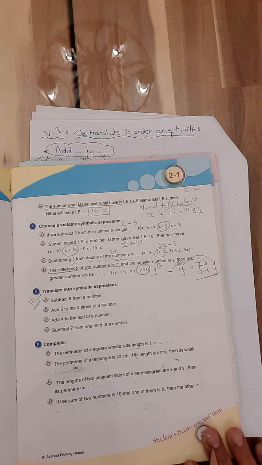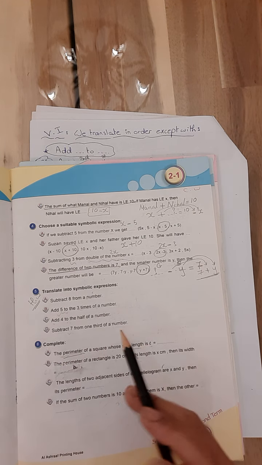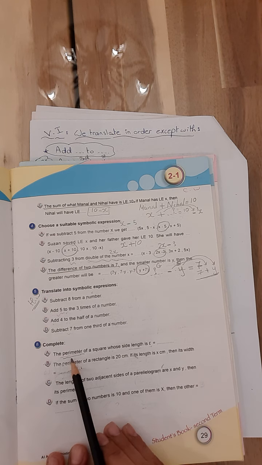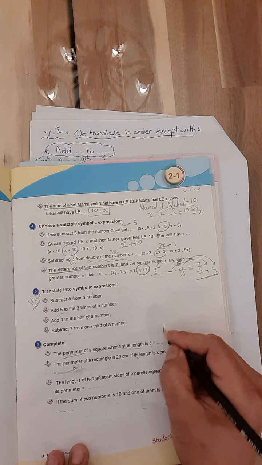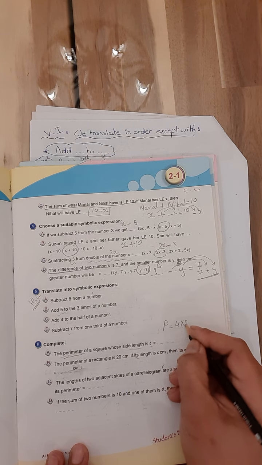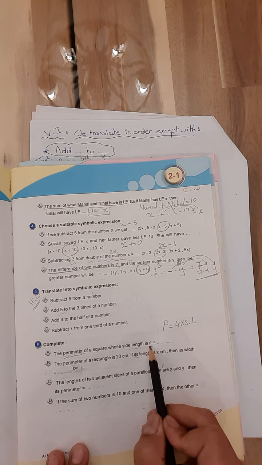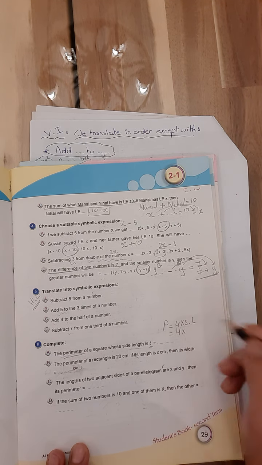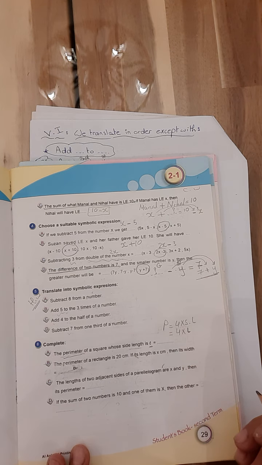Number 6. The perimeter of a square whose side length is L. Now here we saw the word perimeter. That means that he needs a rule in math. Which rule does he want? He wants the rule of perimeter. The perimeter of a square, we write the rule first: 4 times side length. And then he said that the side length is L. So we are going to write it again and exchange the name of side length, as he said, to L. So it is 4 times L.